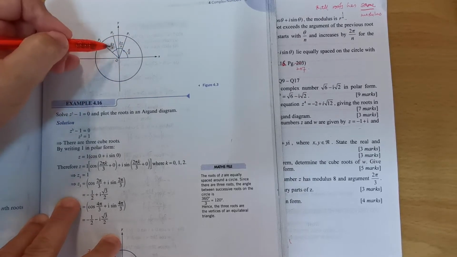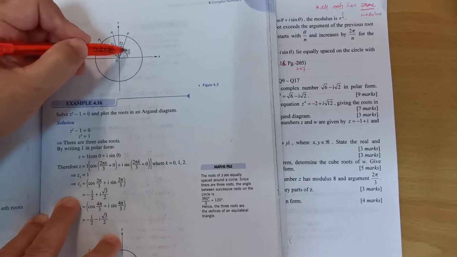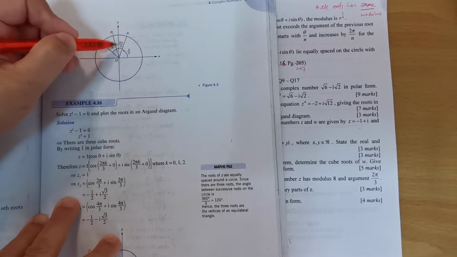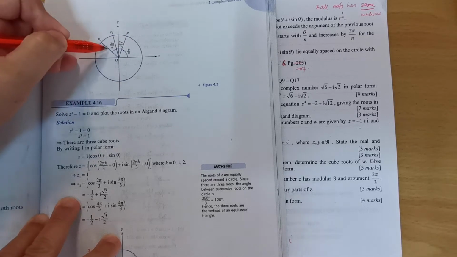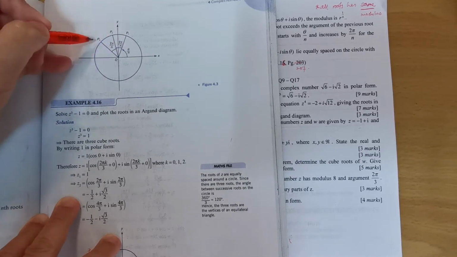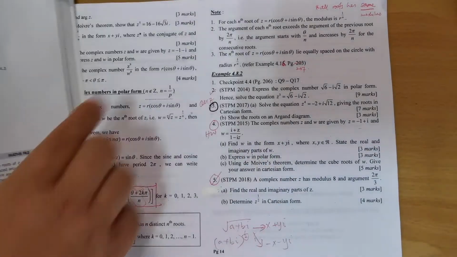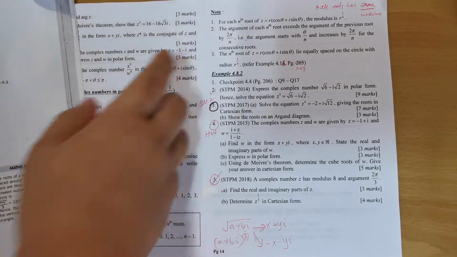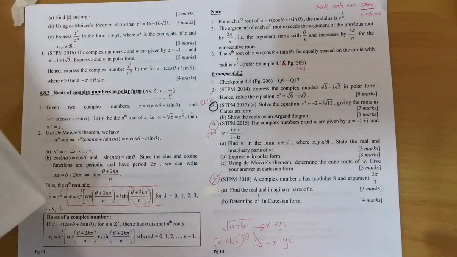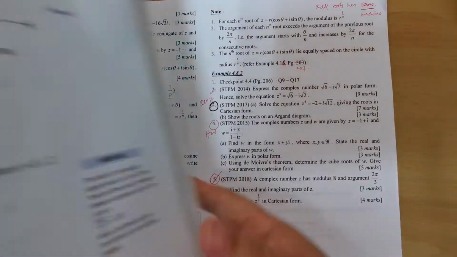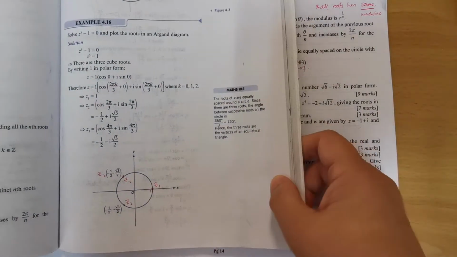The second root will add another 2 pi over n to the first argument, theta over n. Then add another 2 pi over n to get all the roots and so on. This is the meaning of number 2. And the meaning of number 3, lies equally spaced, is this one.